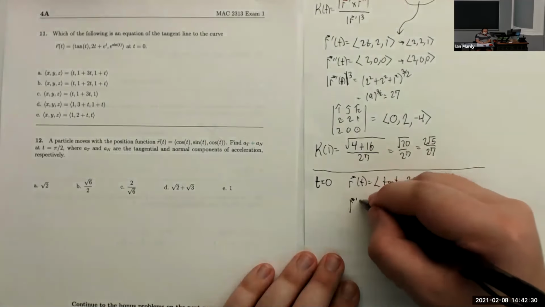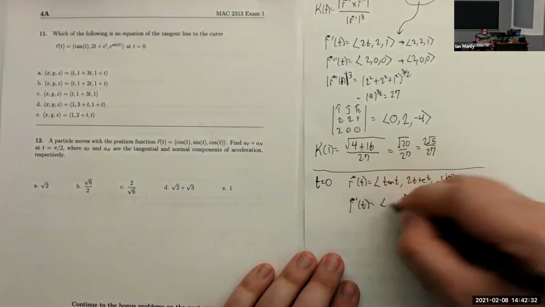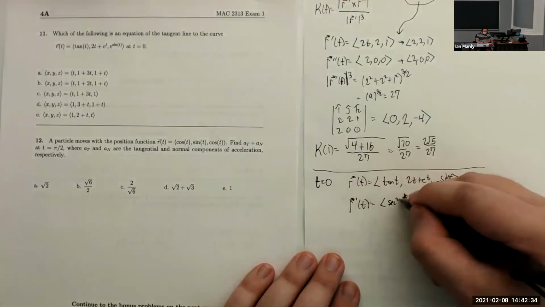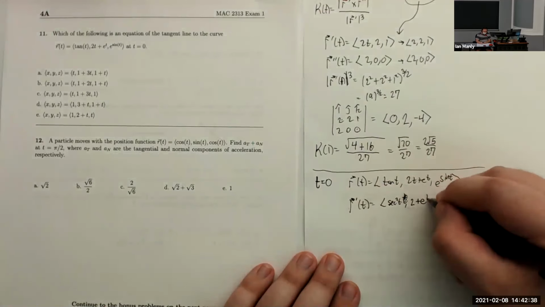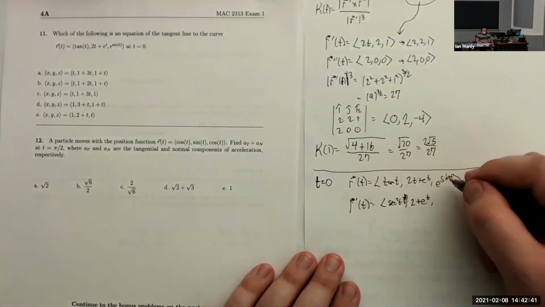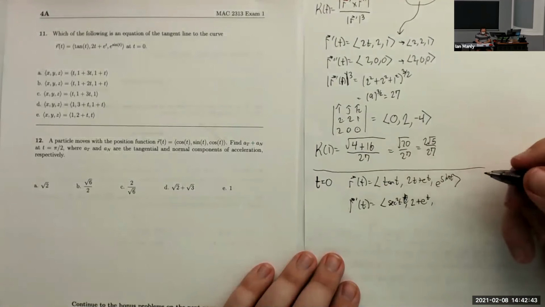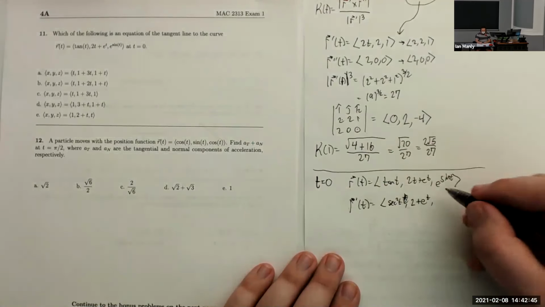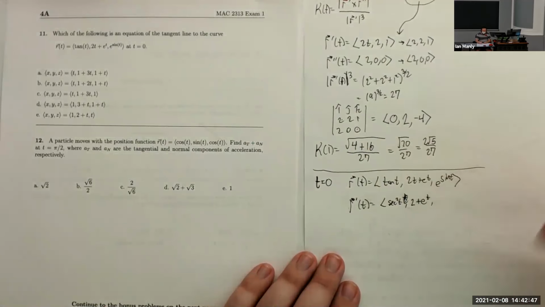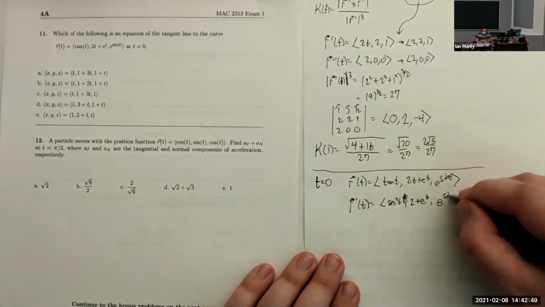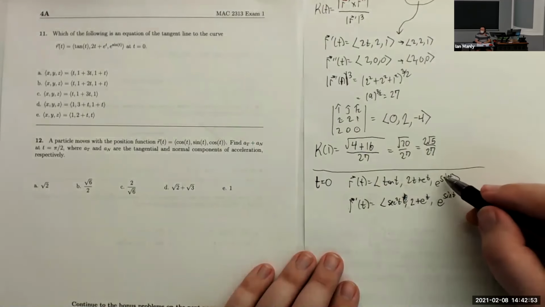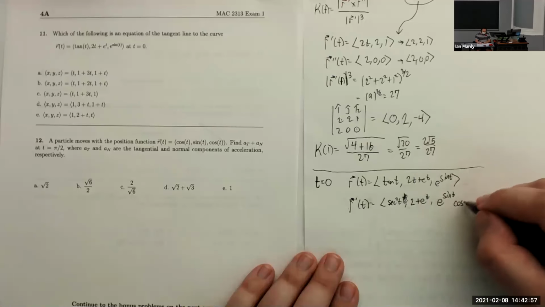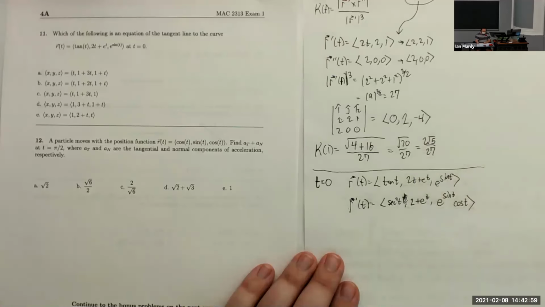All right, so in order to get our direction vector, we need to take the derivative. Derivative of tangent will be secant squared. The derivative of this will be 2 plus e to the t. And the derivative of e to the sine of t, we need to break out our old friend, the chain rule here. The derivative of e to something is itself, but then we need to multiply by the derivative of what's inside. So we're going to grab ourselves a cosine right here.